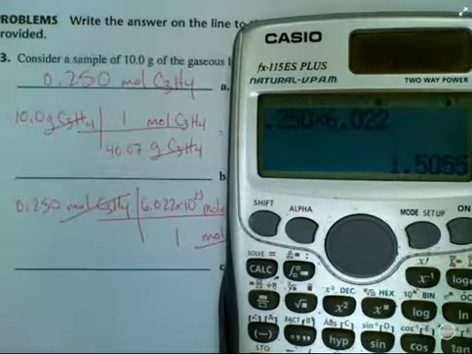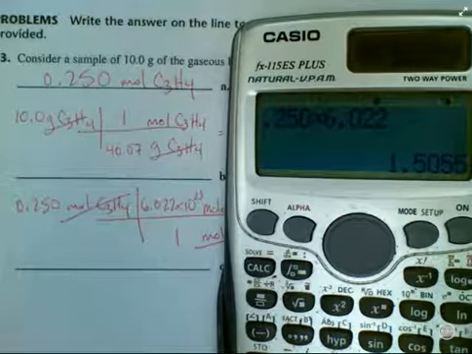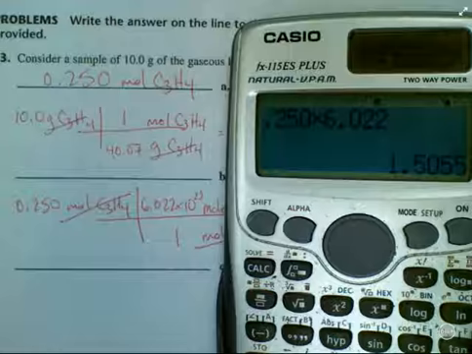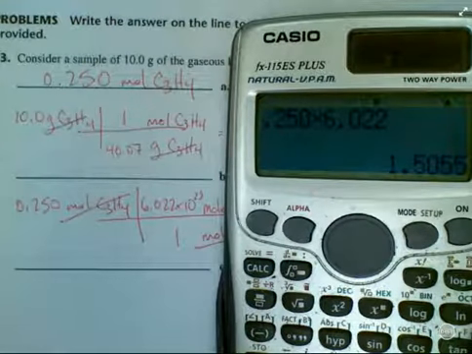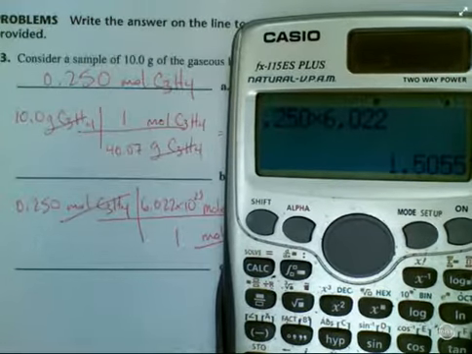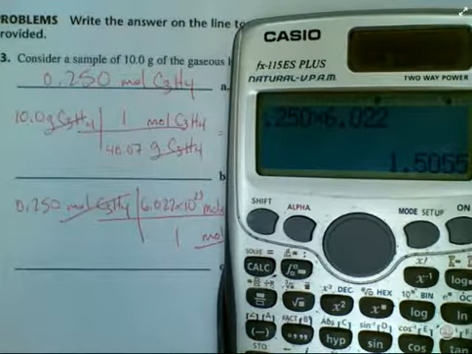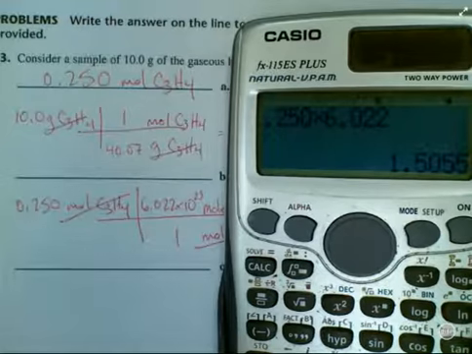I would have to move the decimal if the value was not between 1 and 10, and then I'd have to change the exponent. But right now, that 1.5 looks good to me for scientific notation. That means I get to have that times 10 to the 23 stay exactly the same.